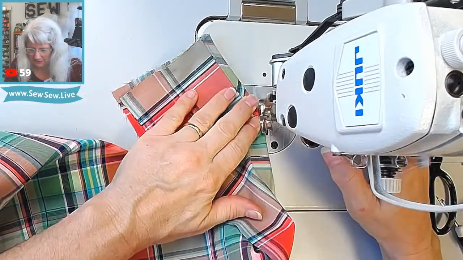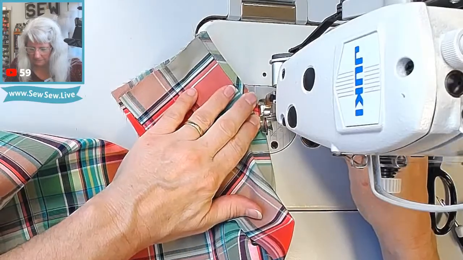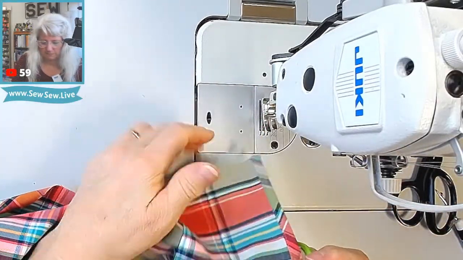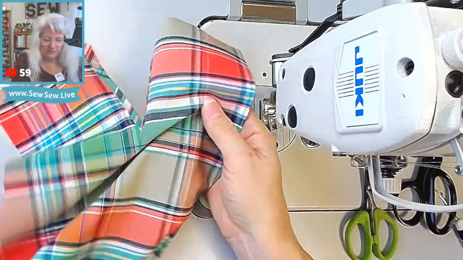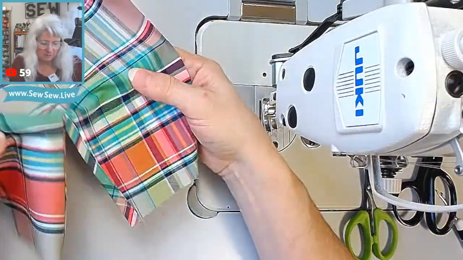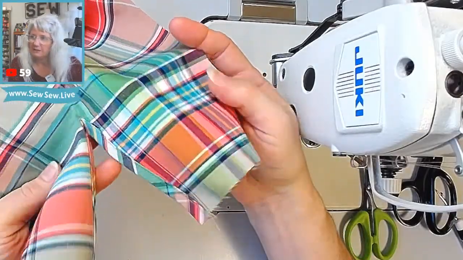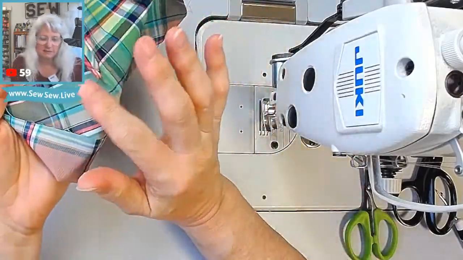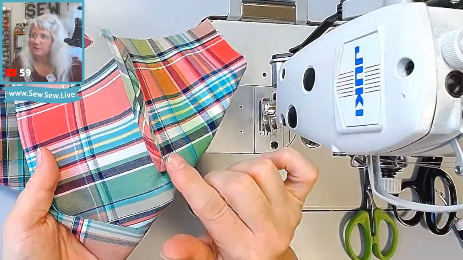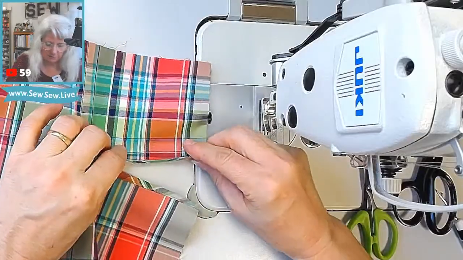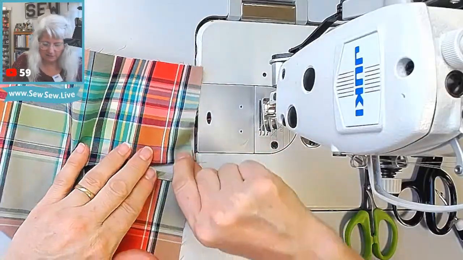So again, put that right sides together. Like that. And what that does is it makes your placket kind of behave. It'll start folding like that. You see how it's folding in there? And on the inside, it looks like this, right? So you have this little folded piece, and that's because this is going to be part of your pleats. So it's going to fold back on itself like this.